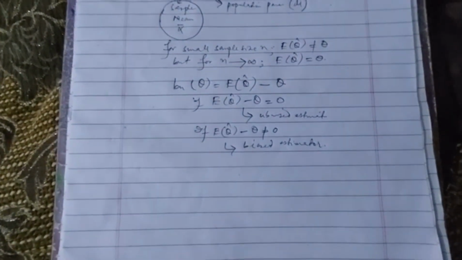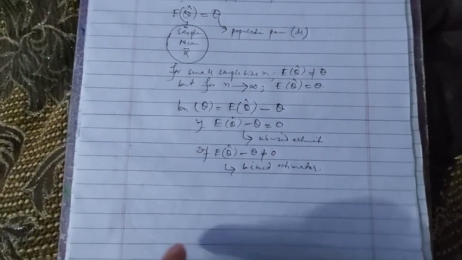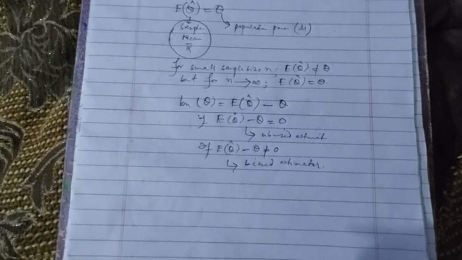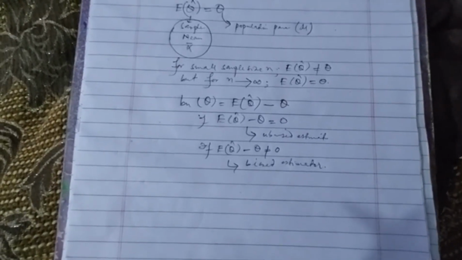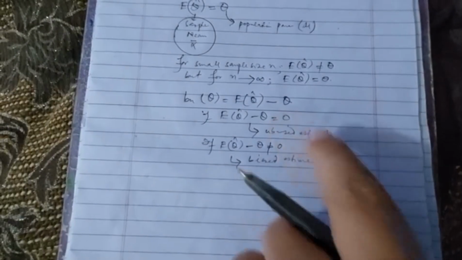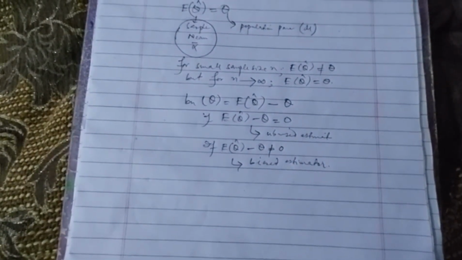Okay, so sometimes the scenario is that initially for small sample size n, it will not hit the exact point, it will not give you the exact value of the population parameter.